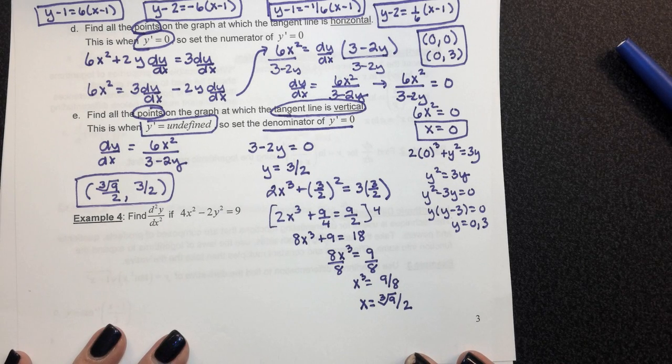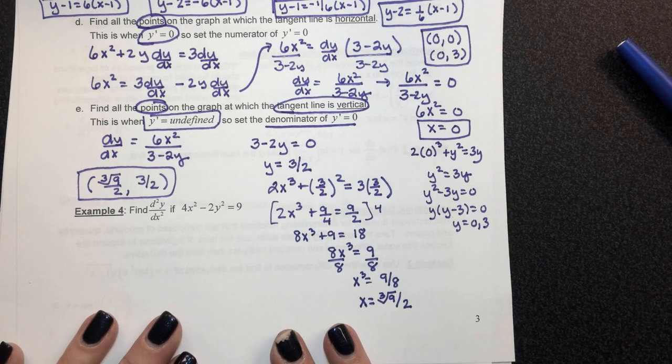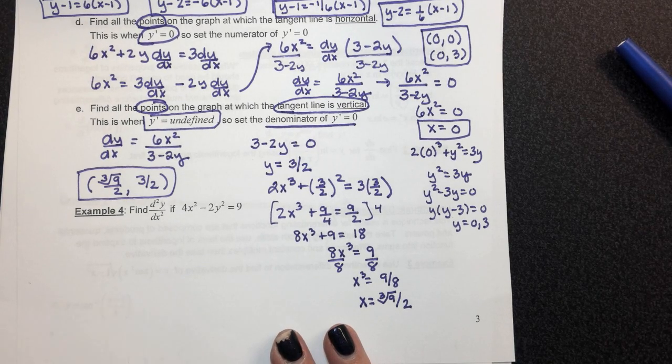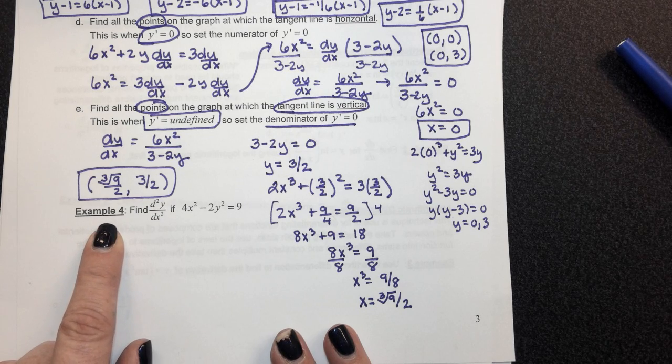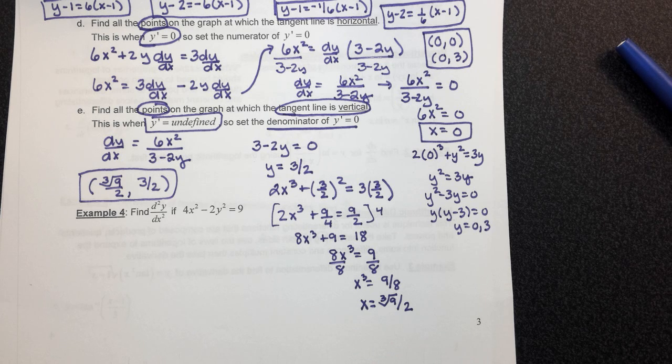Questions on that? So sometimes you're going to have to do the second derivative using implicit differentiation. Go ahead for me in example 4. Find the first derivative for me. Then we'll do the second derivative together. Go ahead and do the first derivative for me.